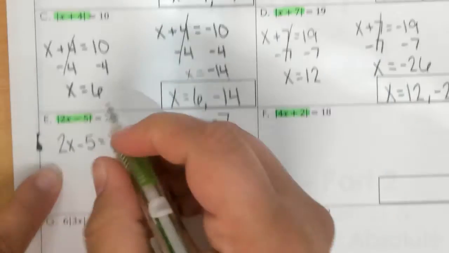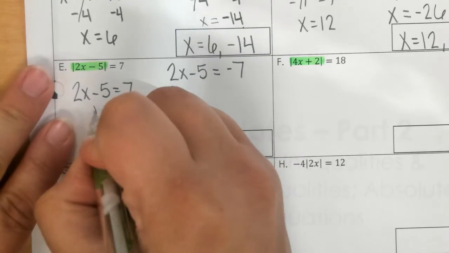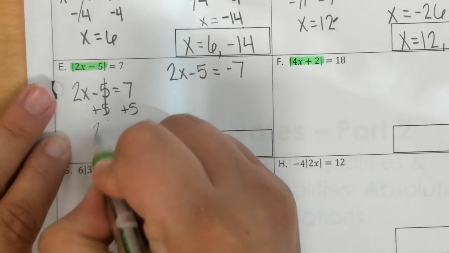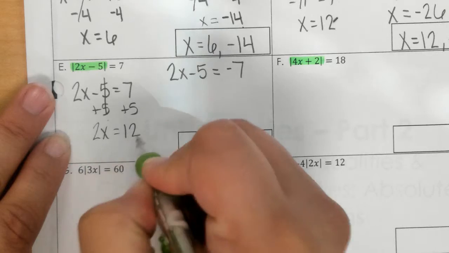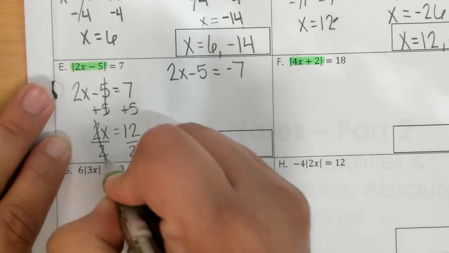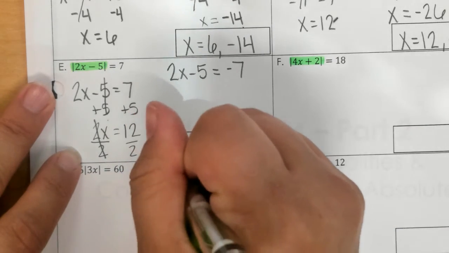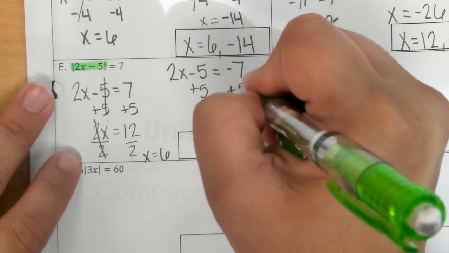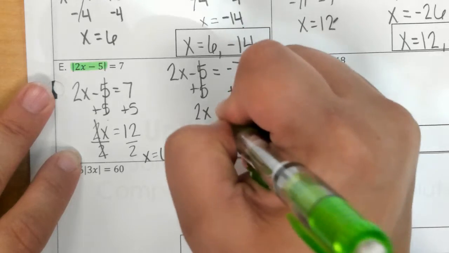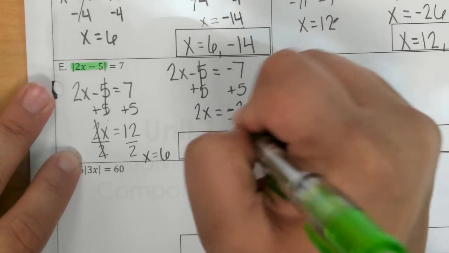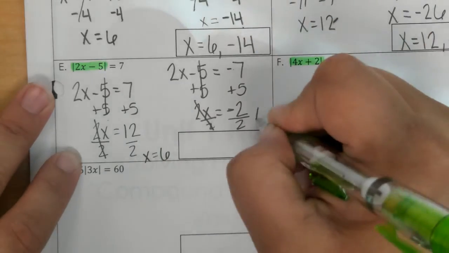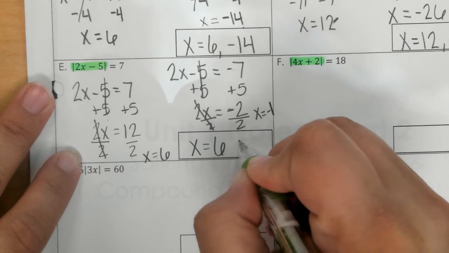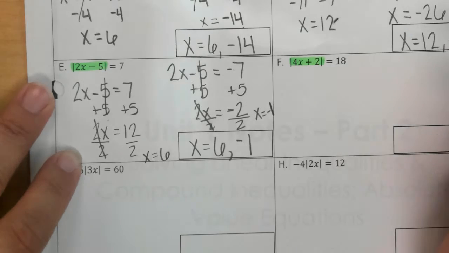I solved this two-step, so I would say add 5, 2x equals 12. If I divide by 2, x is 6. Here, if I add 5, 2x equals negative 2. Divide by 2, we have negative 1. So we could say x equals 6 and negative 1.